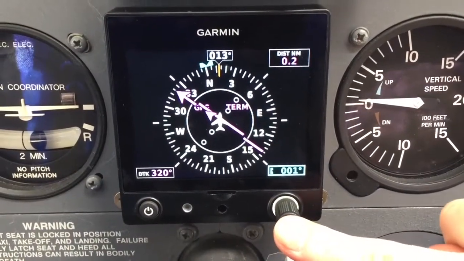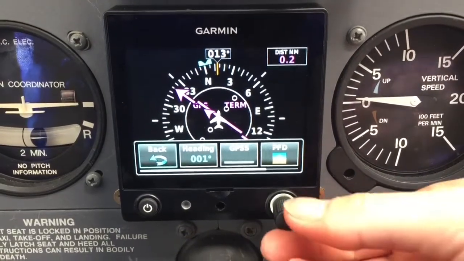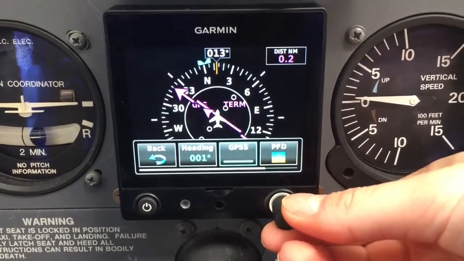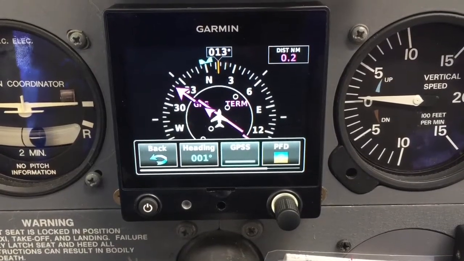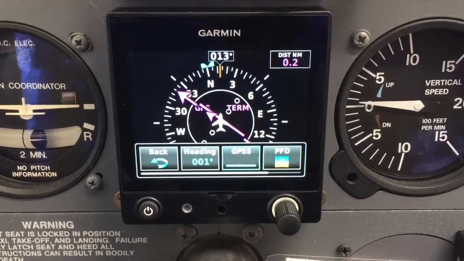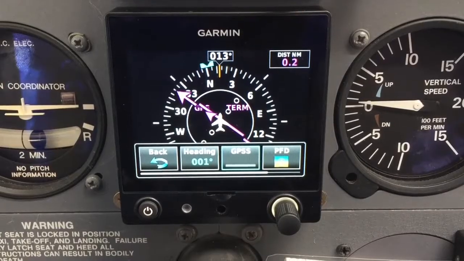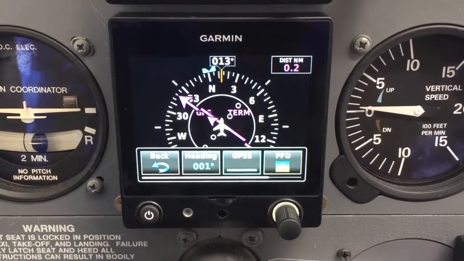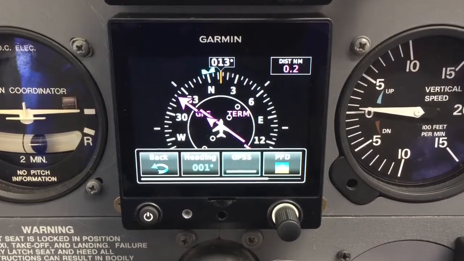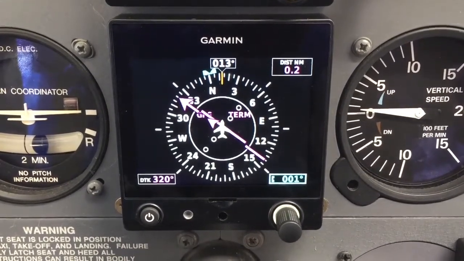When looking at the menu on the HSI, you may notice a GPSS selection. GPSS stands for GPS steering and is a function of the HSI to help you more fluidly navigate in autopilot mode through a flight plan or change in course.